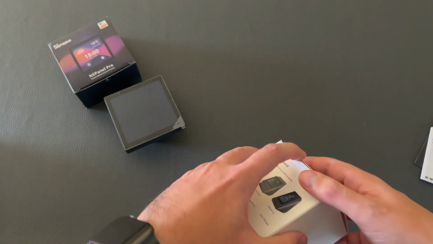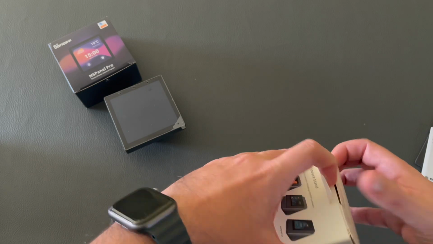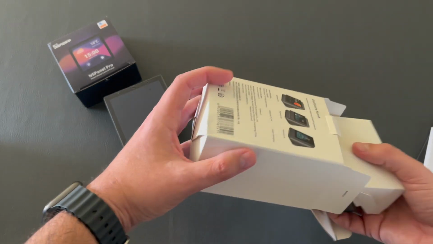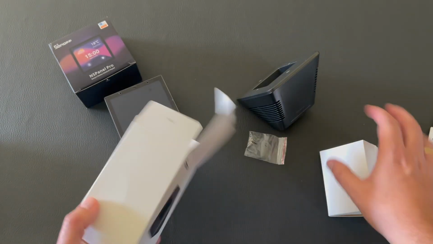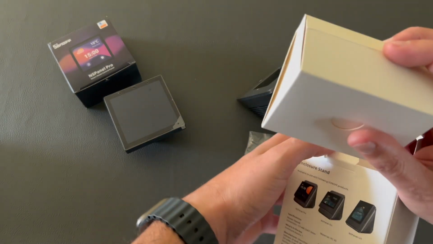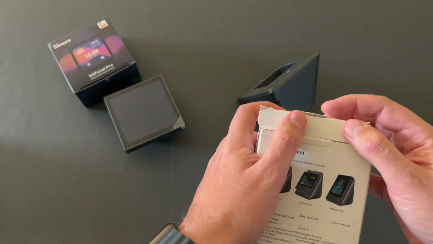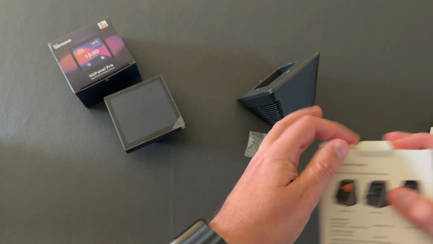Let's open also the enclosure stand. We have also these screws. As you can see, it's on the same exact color as the NSPanel Pro.